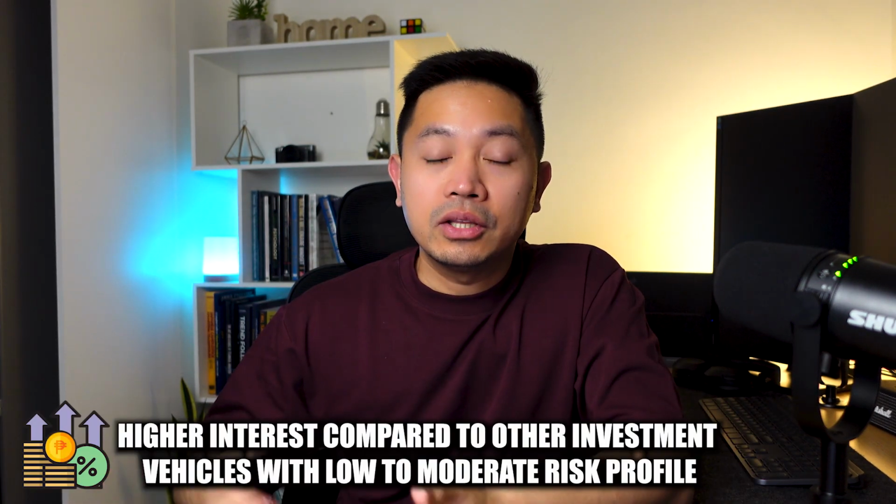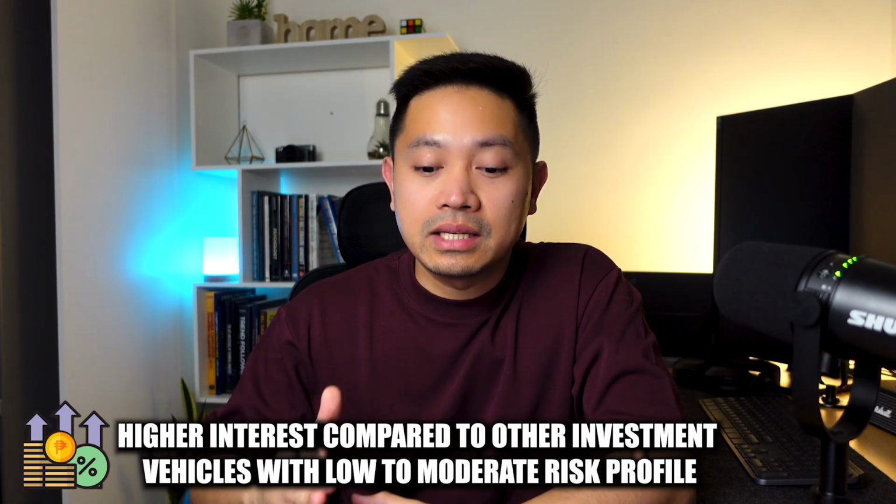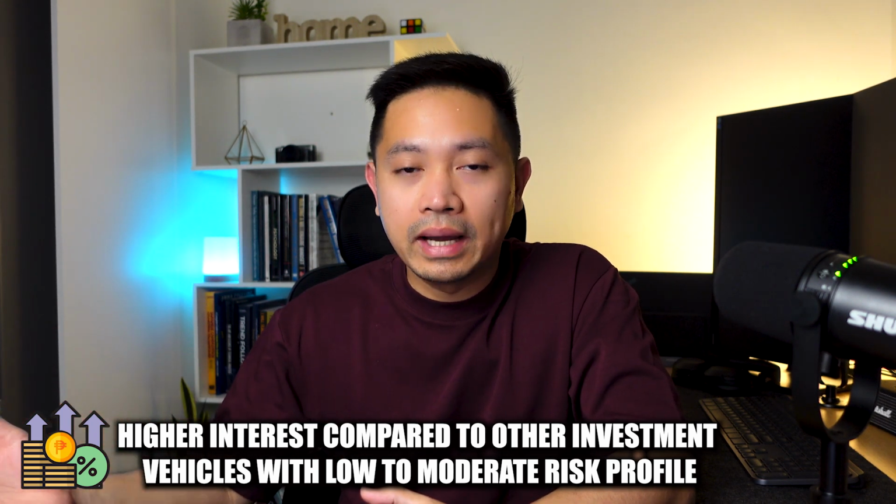The next reason is that it offers higher interest as compared to other investment instruments that have low to moderate risk profile. The average dividend for MP2 for the last 10 years is 4.5 to 8%. Comparing it to other low to moderate risk profile instruments that only give you 4 to 5%, 8% on a higher band is very attractive.